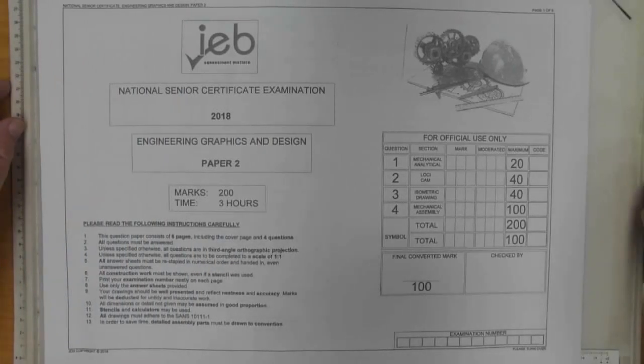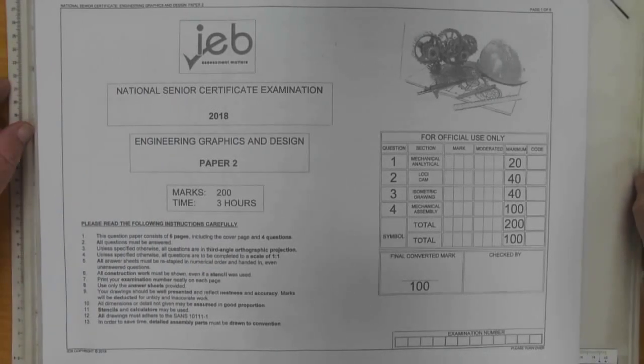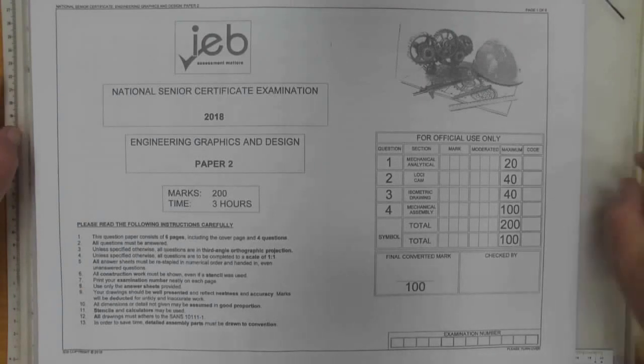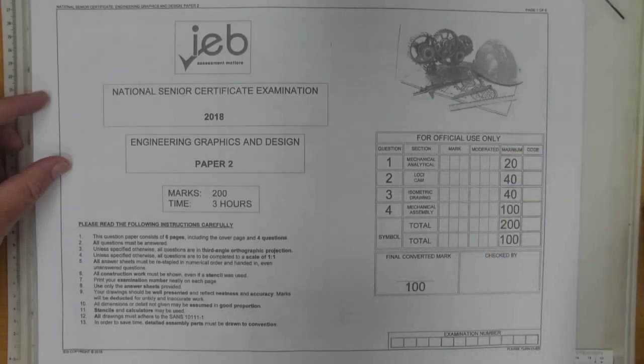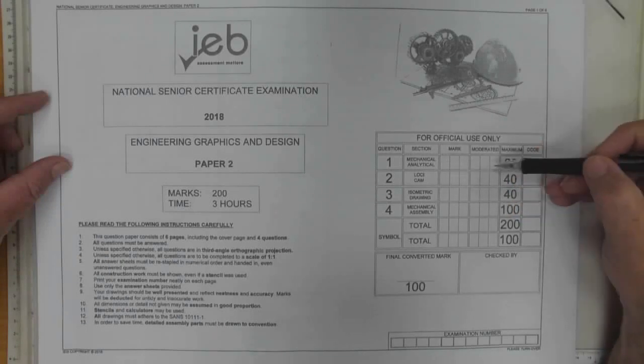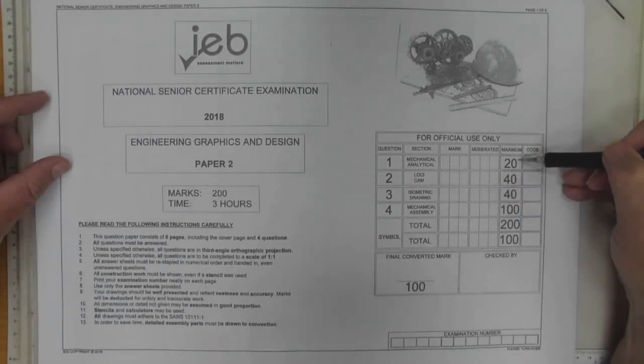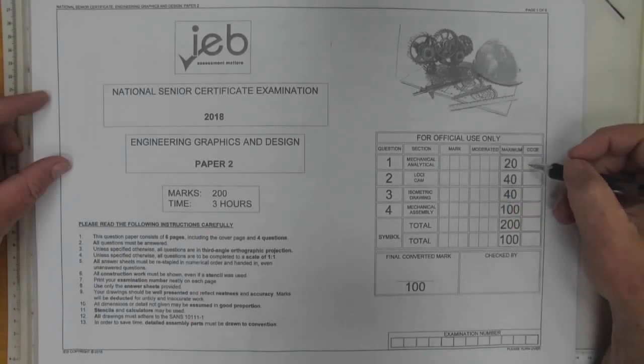Grade 12s, today I'm working through a past paper. I've got the 2018 IB Paper 2 final, and I'm going to work through the mechanical analytical. Now the mechanical analytical is worth 20 marks, and you want to complete this in a time frame of maximum 20 minutes.